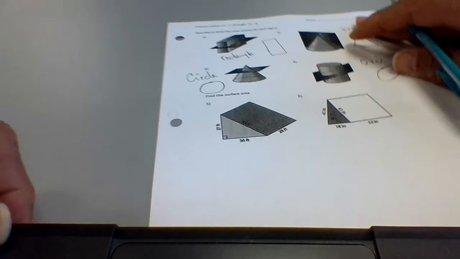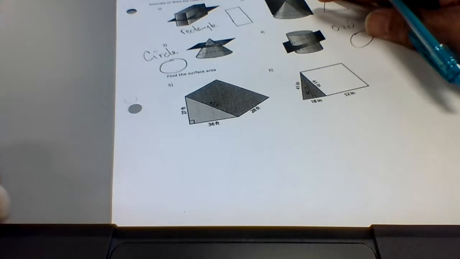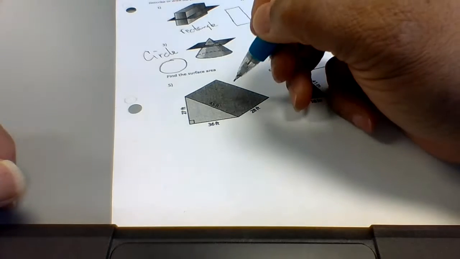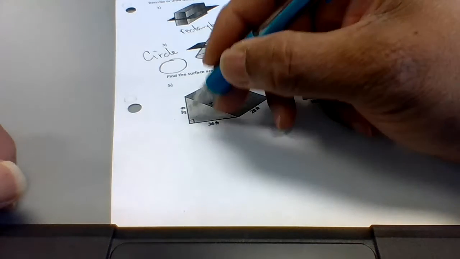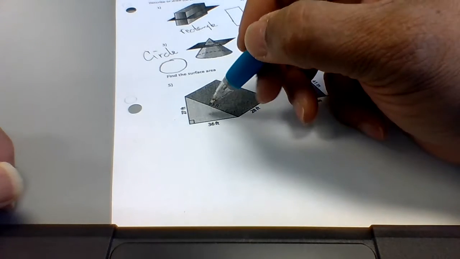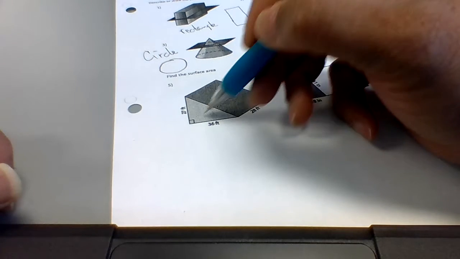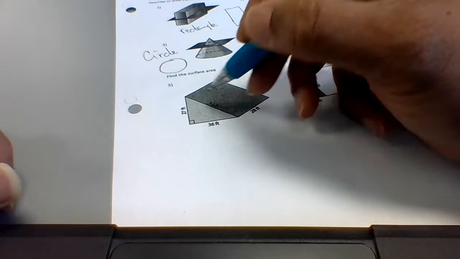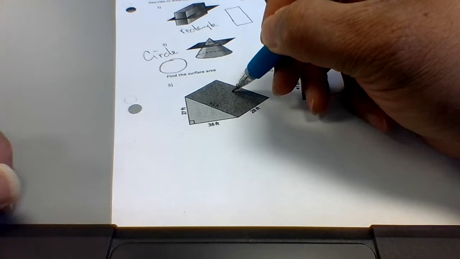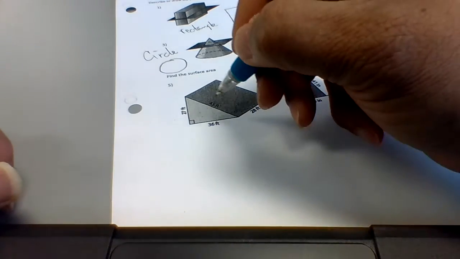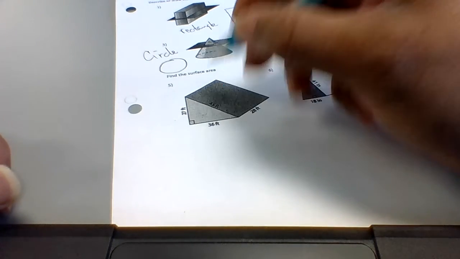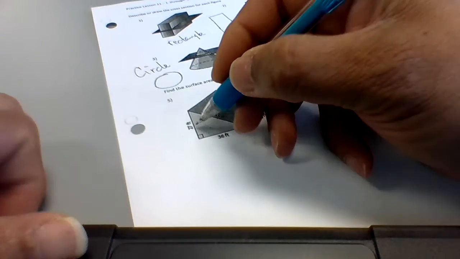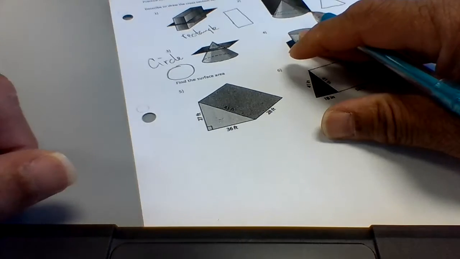Next, you have to find the surface area. In order to find the surface area on these prisms, we're going to take a look at each face and find the area of each face. On this one, the triangles are the bases because there's two of them. It's a shape that's not a rectangle, and these two triangles are parallel to one another. So that gives you the idea that the triangle is the base. Looking at the triangle, you have a right angle here, so it's a right triangle.